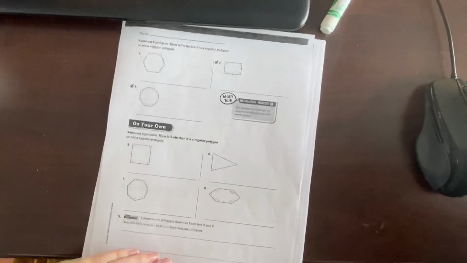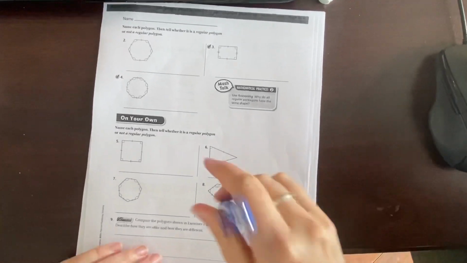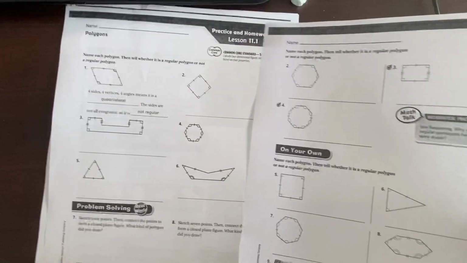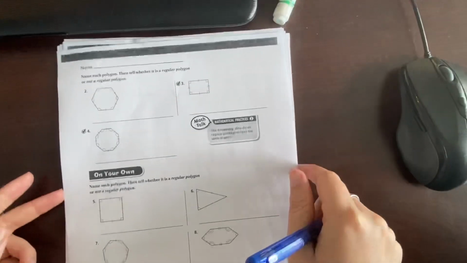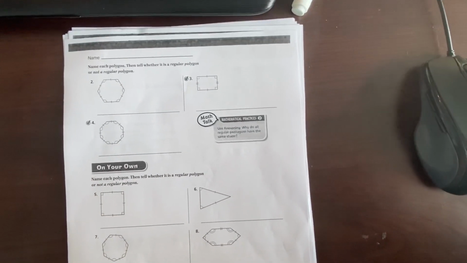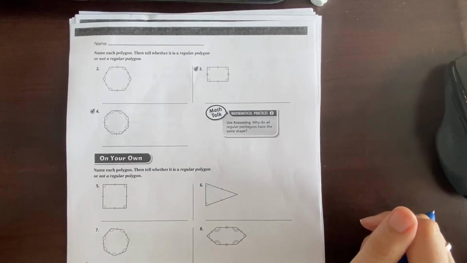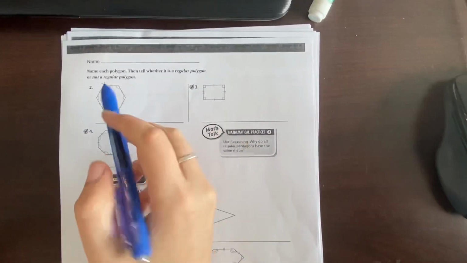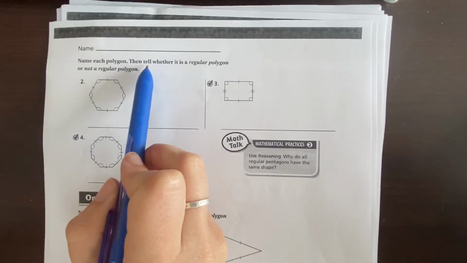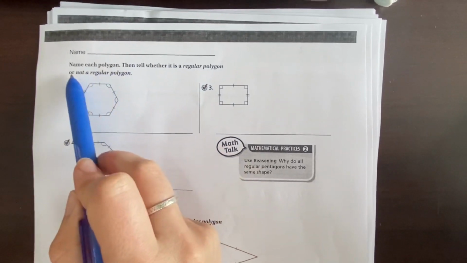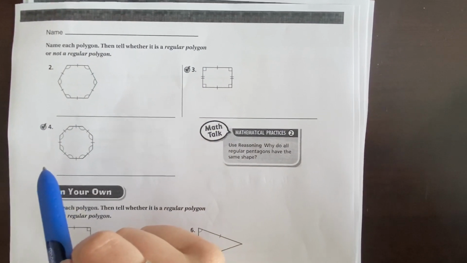Okay, so the next 2 pages you are going to do on your own. I'm going to do the first 2 with you, but you guys got this. And when you're done, you can scroll down to the next couple of pages of this worksheet and check your work. So let's go over number 2 together. Name each polygon, then tell whether it's a regular polygon or not a regular polygon.